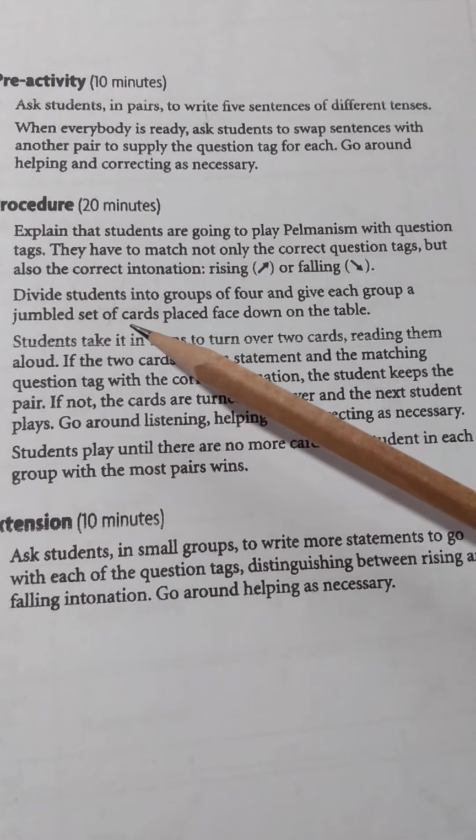Students take it in turns to turn over 2 cards, reading them aloud. If the 2 cards make a statement and the matching question tag with the correct intonation, the student keeps the pair. If not, the cards are turned back over for the next student. The next student plays. Go around listening, helping, and correcting as necessary. Students play until there are no more cards. The student in each group with the most pairs wins.